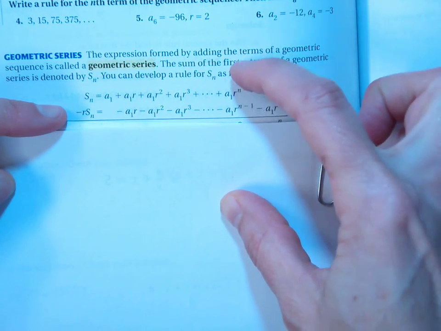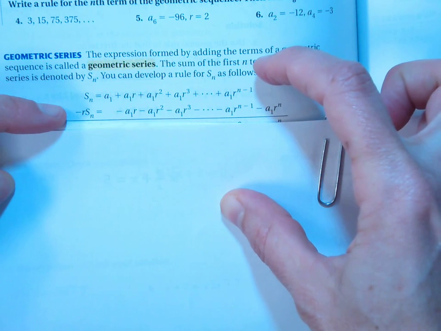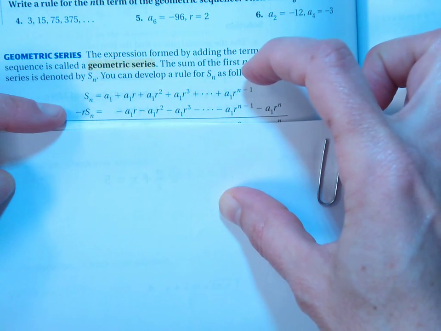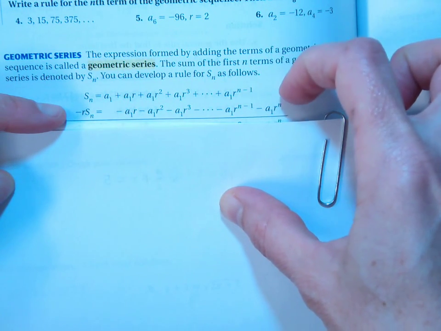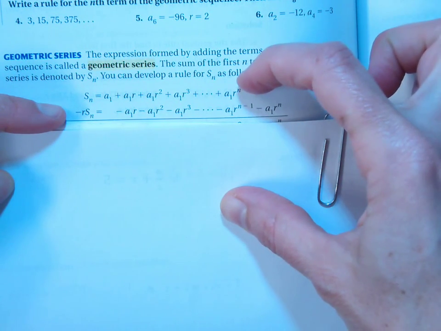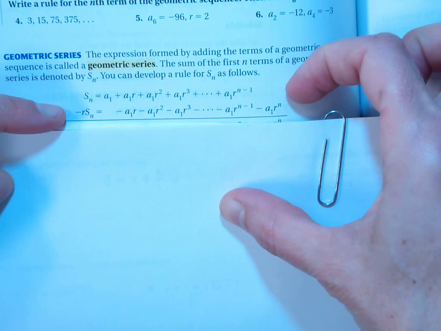Okay, so this term becomes that. You're just adding 1 to the exponent each time. So you get an extra term at the end, because if you added 1 to that, you would get r to the n.